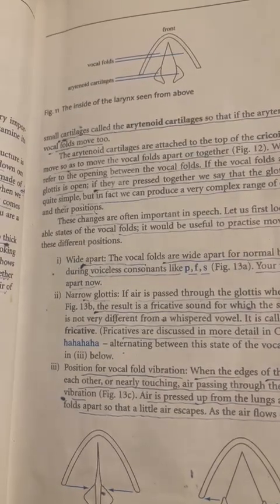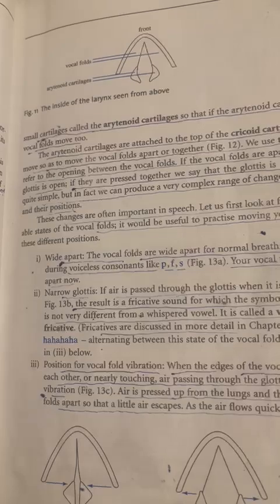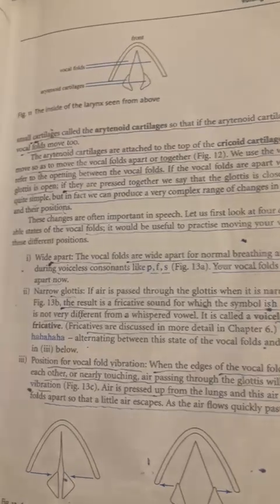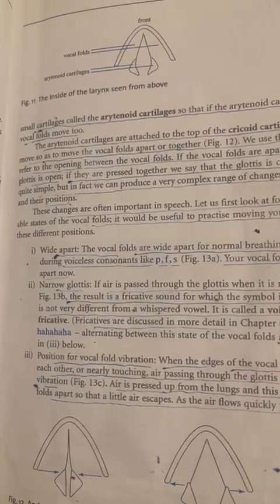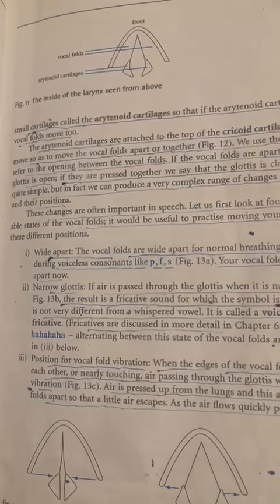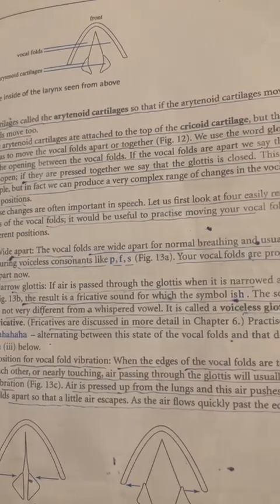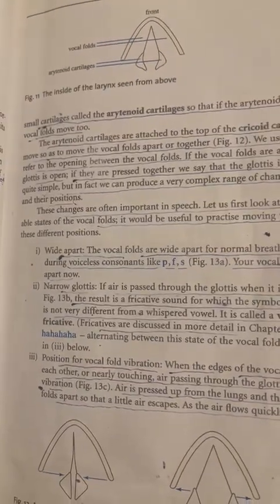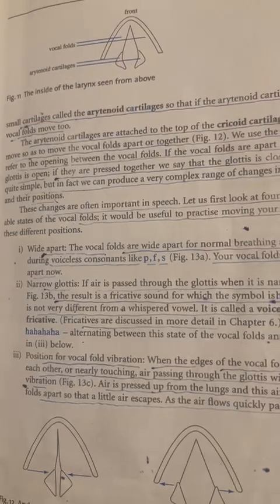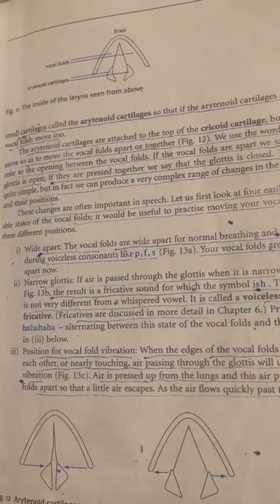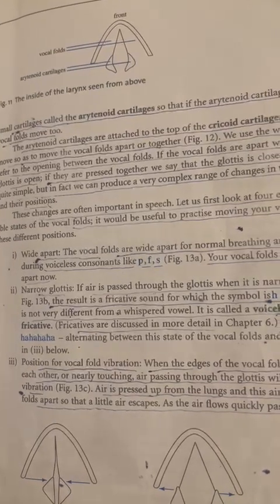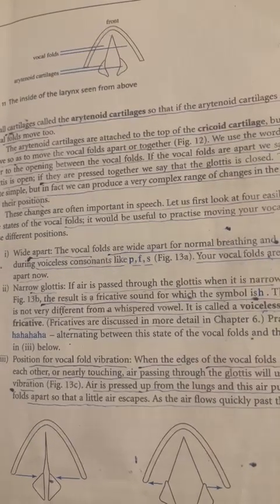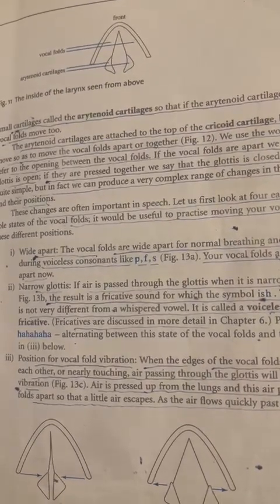Now, number 2, the narrow glottis. If air passes through the glottis when it is narrowed, as in figure 13b, the result is a fricative sound for which the symbol is h. The sound is not very different from whispered vowels. When we are whispering to each other, we are using the narrow glottis. You are not shouting, you are just whispering, or you are pronouncing the sound h.